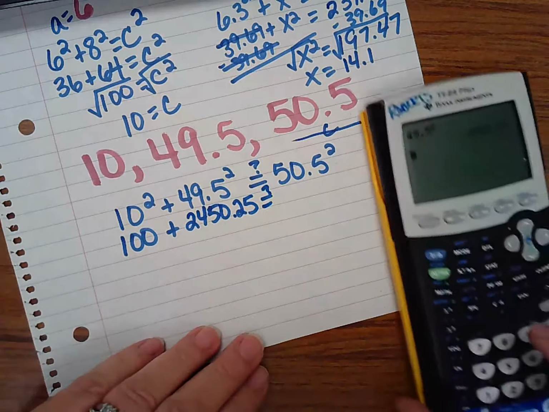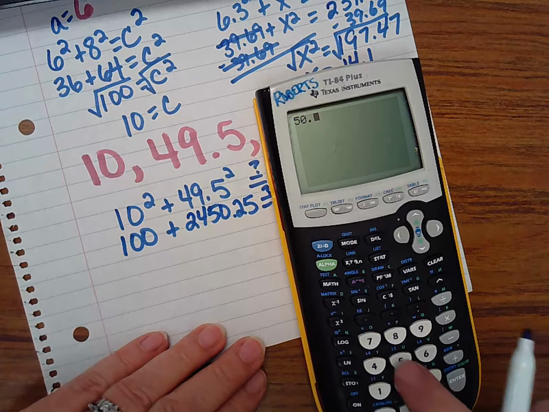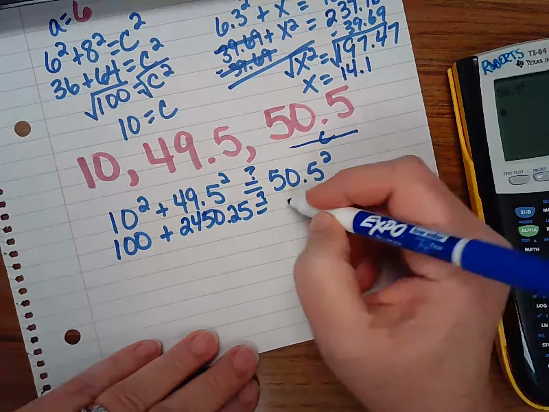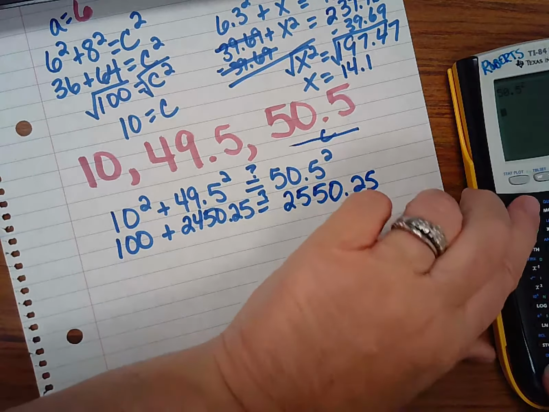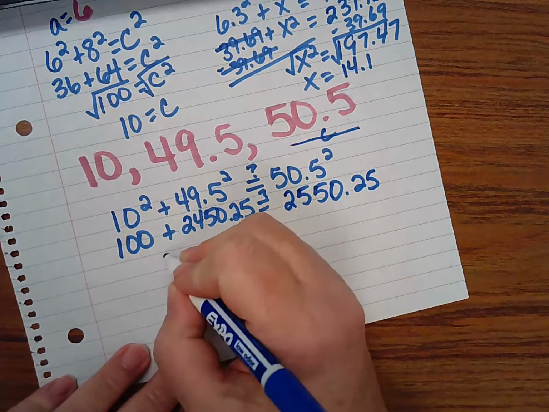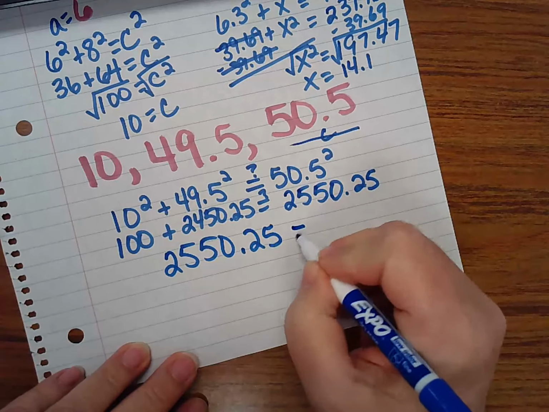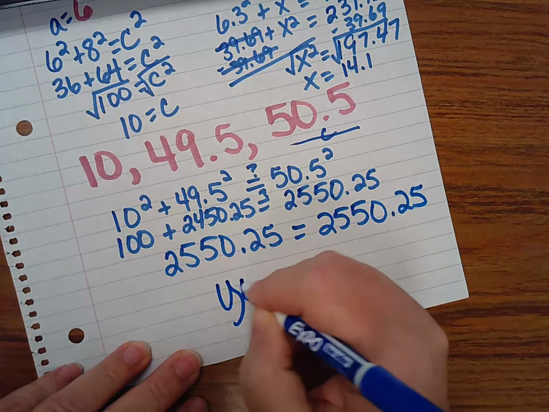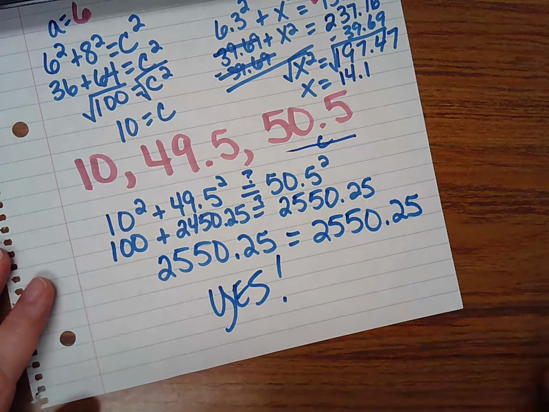Does that equal 50.5 squared? Well, let's find out what that is. 50.5 squared, and that's 2550.25. Okay, 100 plus 2450.25 would be 2550.25. That does equal 2550.25. So the answer is yes, these are the sides of a right triangle.